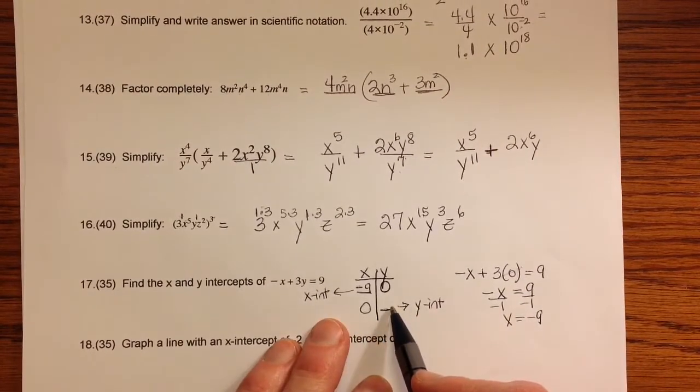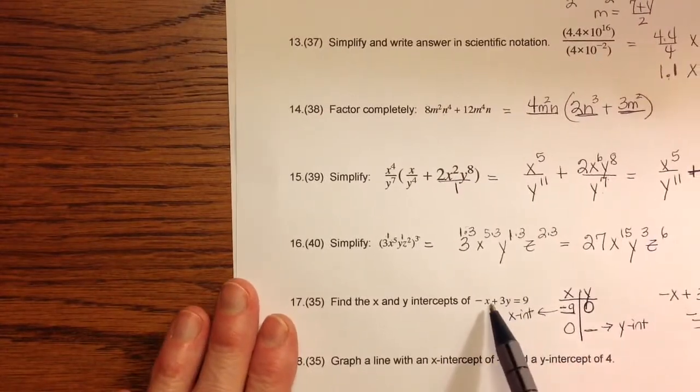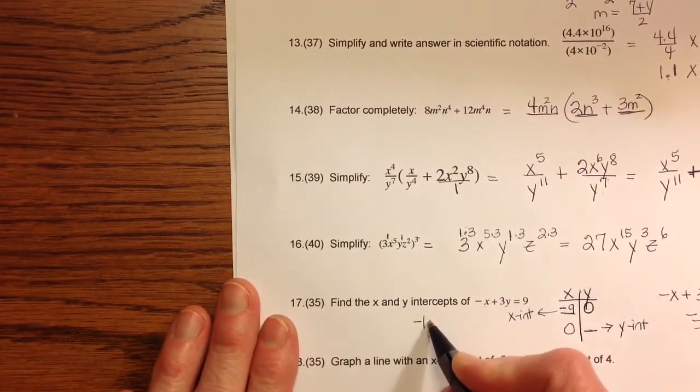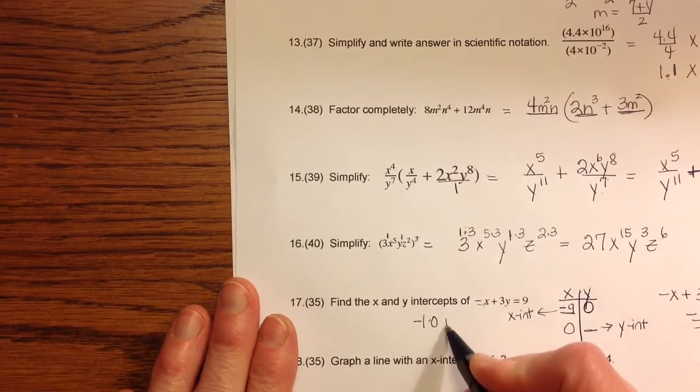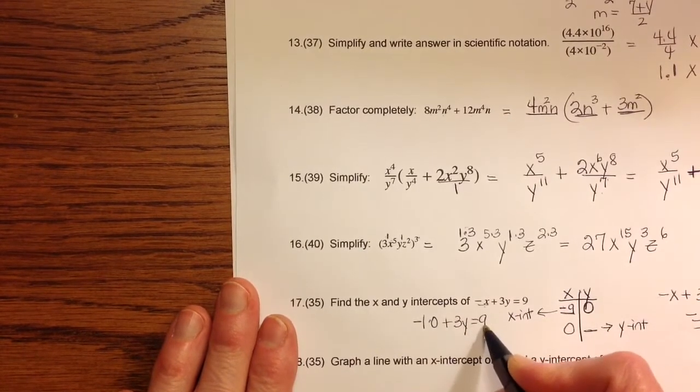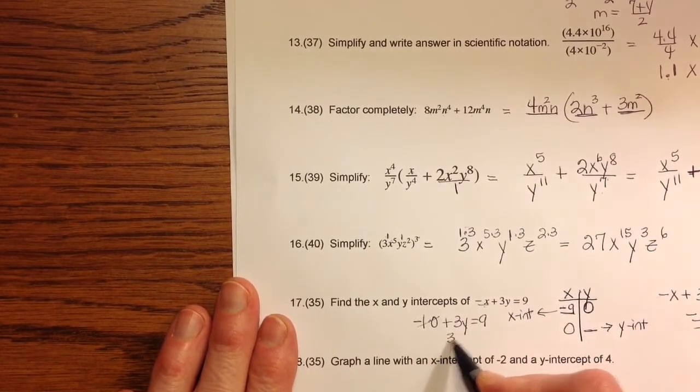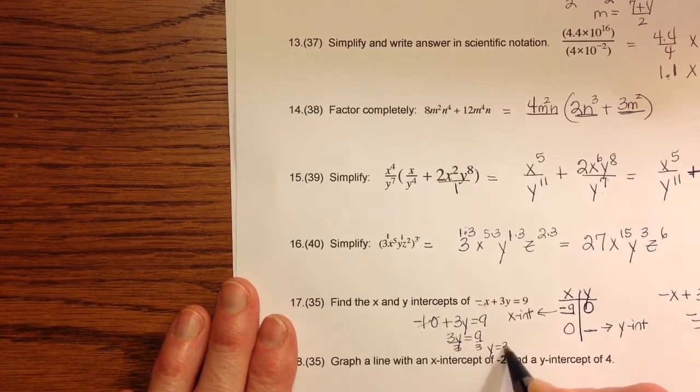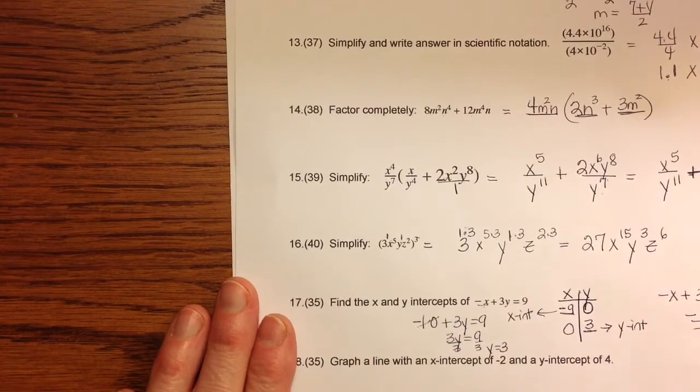Now if you put 0 in for x, let's go over here and do that. I'll have negative 1 times 0, plus 3y equals 9. Well, this is just 0, so I have 3y equals 9. Divide by 3. y is equal to 3. So it's going to cross the y-axis at positive 3.